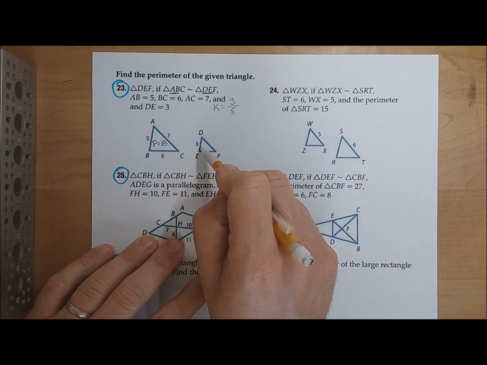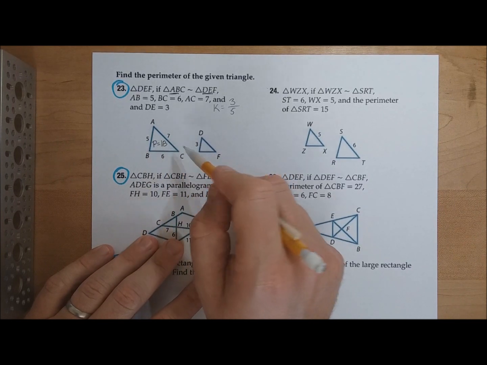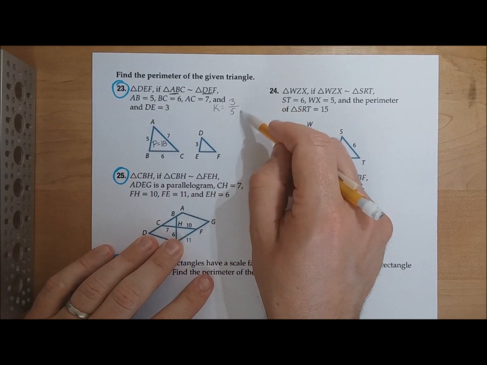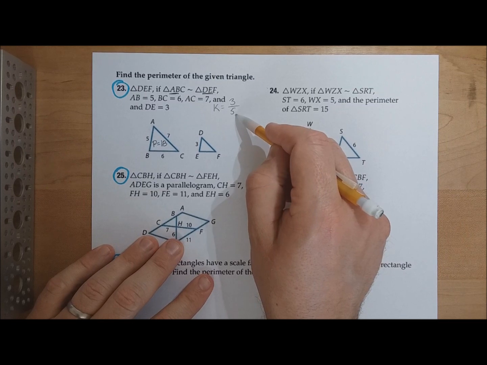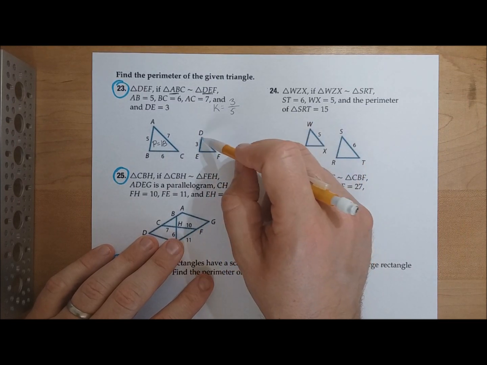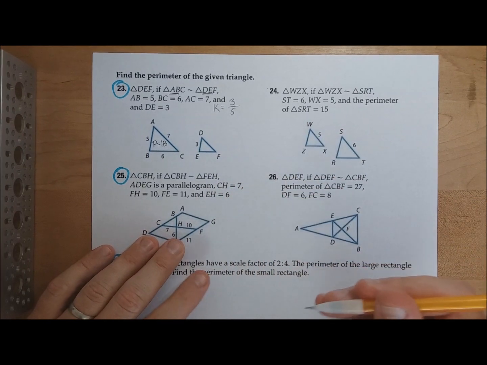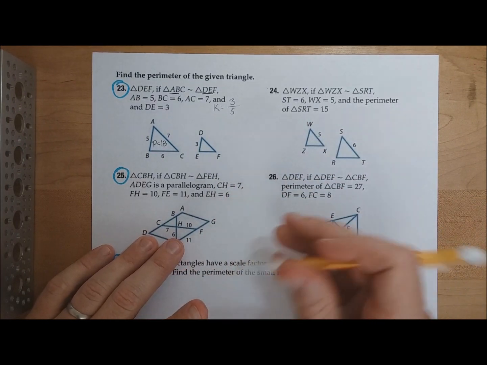Okay, the ratio of this triangle to that triangle is 3/5, because that way, that's a fraction less than 1. So when I multiply this by that fraction, I'm going to get a smaller perimeter, which makes sense for a smaller triangle.